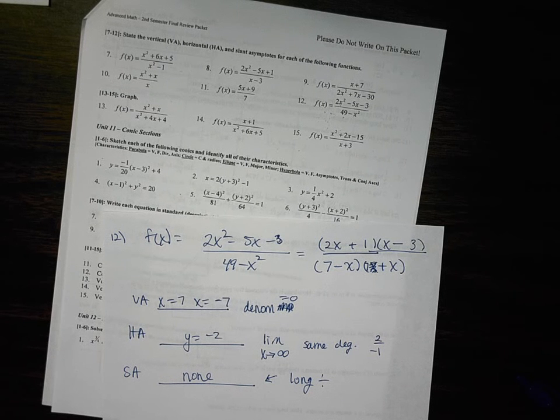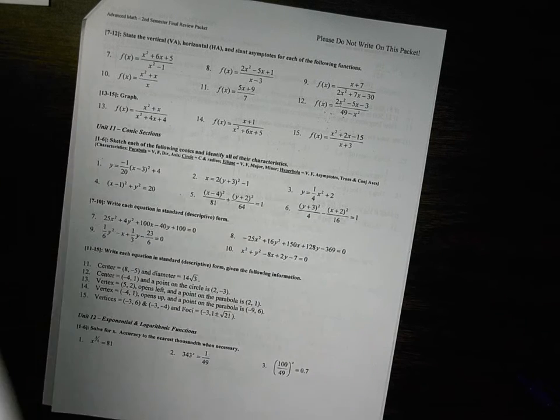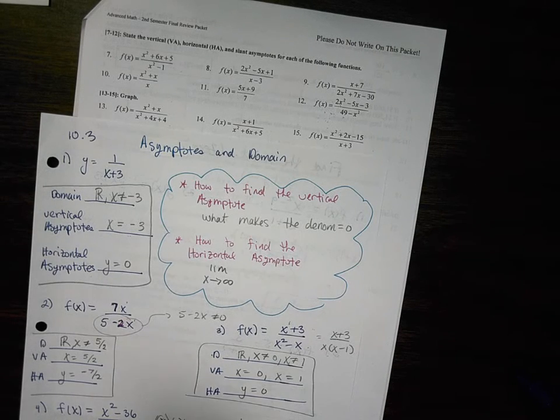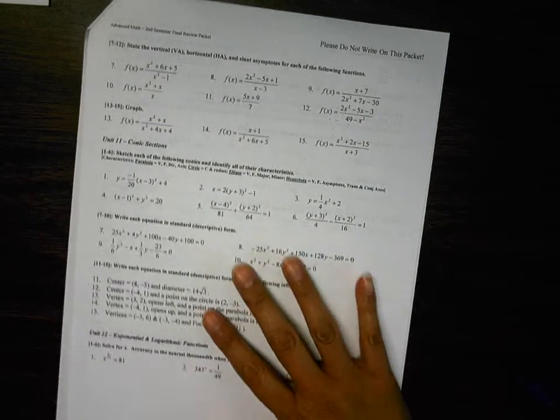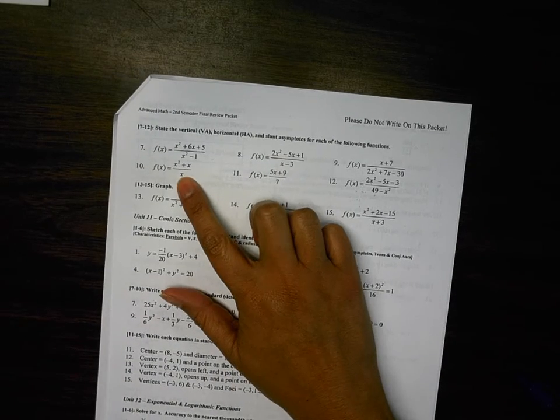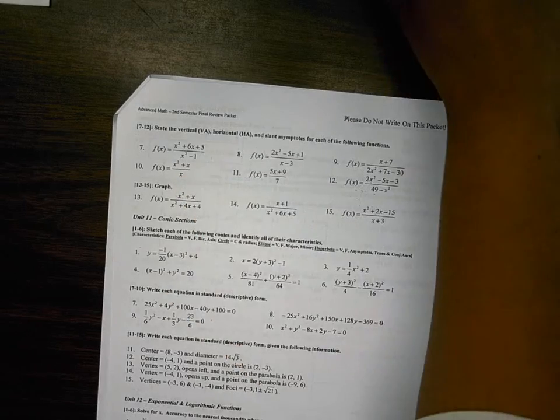This is in your notes as well. If you go through and you look at your notes in Unit 10, when it comes to the graphing piece, it is explained. I'm going to put it up. It's lesson 10.3. Can I move this out of the way really quick? It's right there. How to find vertical asymptotes, how to find horizontal asymptotes. I don't have slant on this particular page because it was a different lesson, but it's in your notes. Everybody's got it?